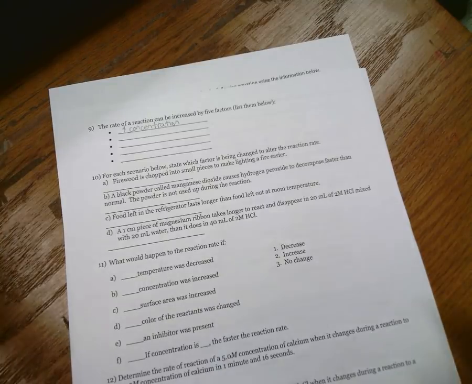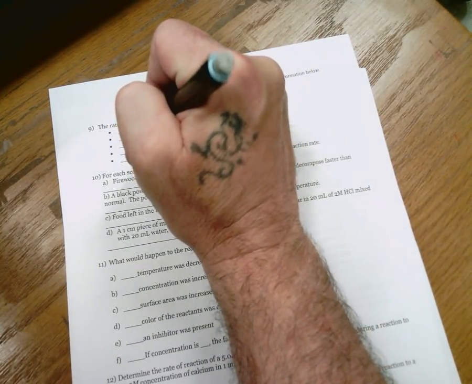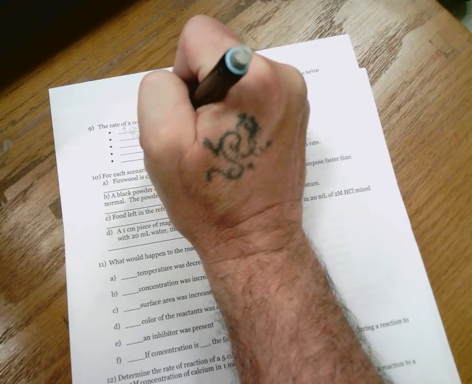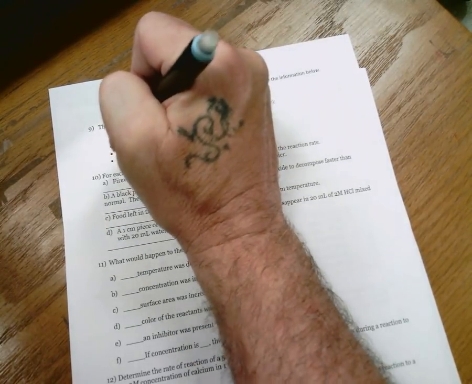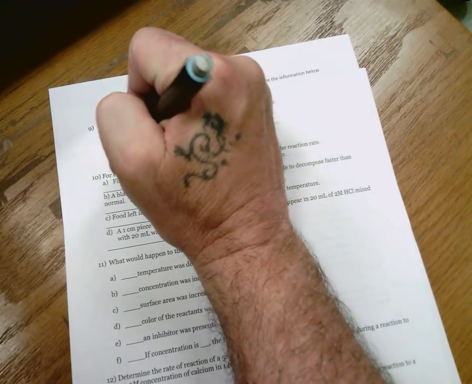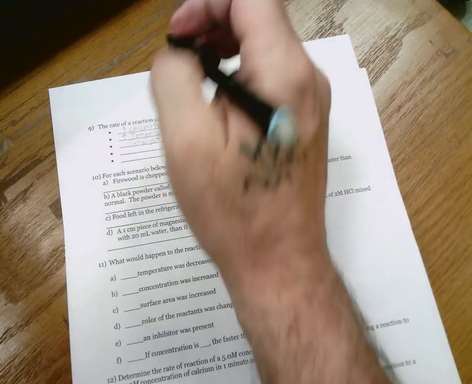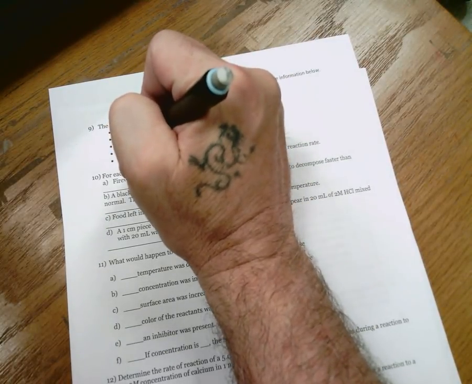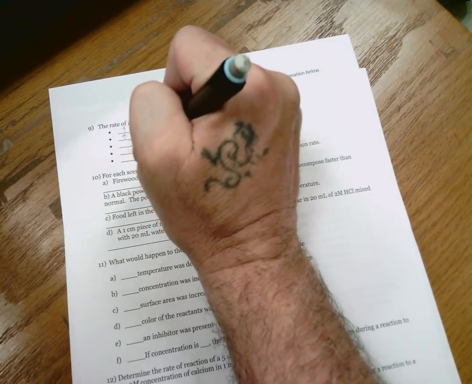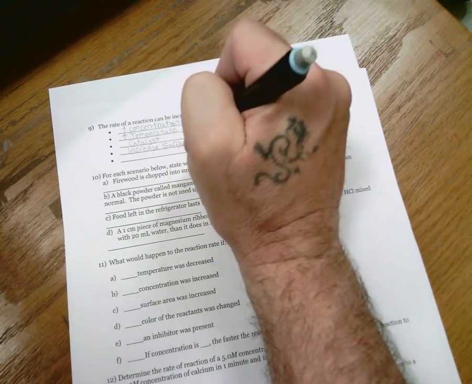So concentration, I can increase temperature. That increases the rate of reaction. I can increase concentration. That increases rate of reaction. I can add a catalyst. That increases rate of reaction. I can increase surface area. That increases the rate of reaction.